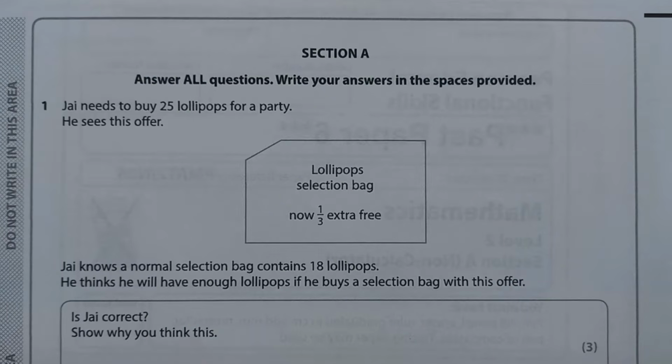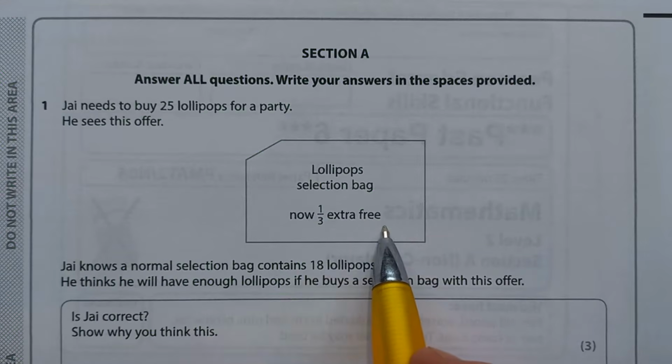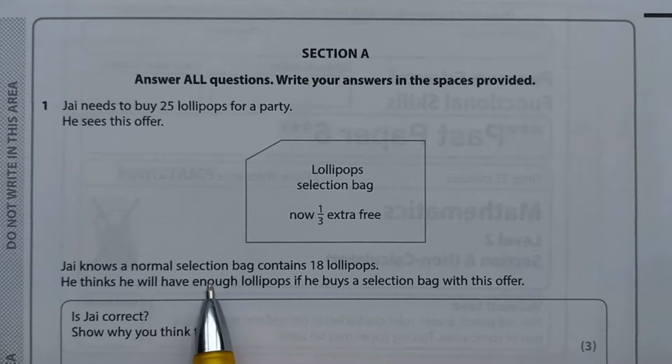Question 1. Jai needs to buy 25 lollipops for a party. He sees this offer: Lollipop selection bag, now 1/3 extra free. Jai knows a normal selection bag contains 18 lollipops. He thinks he will have enough lollipops if he buys a selection bag with this offer. Is Jai correct? Show why you think this.